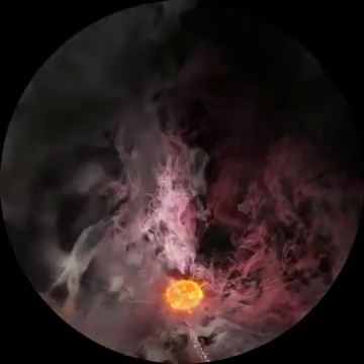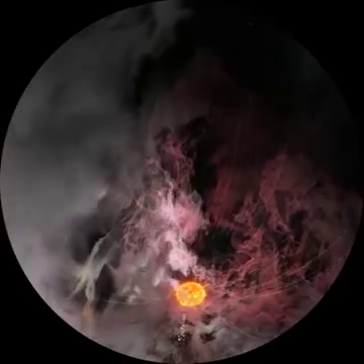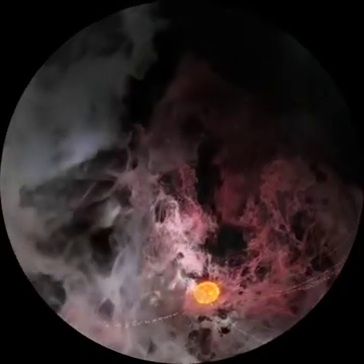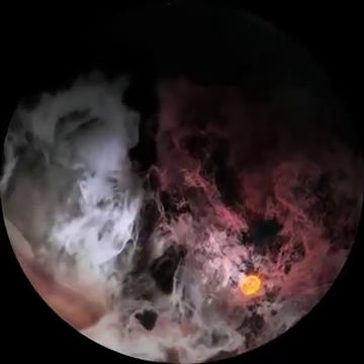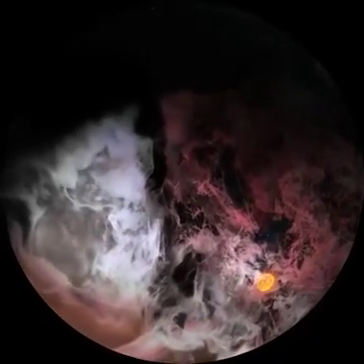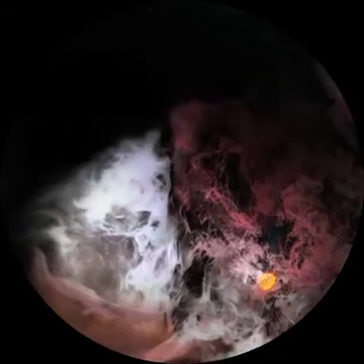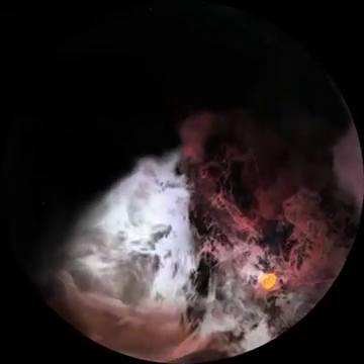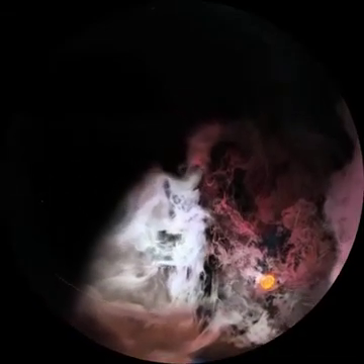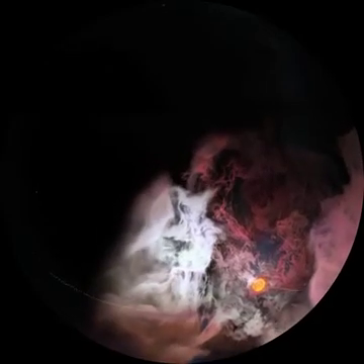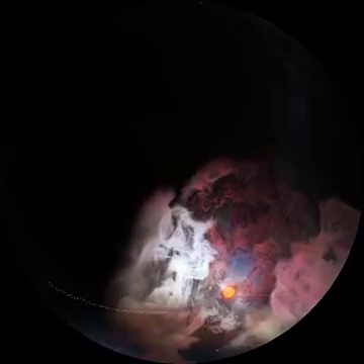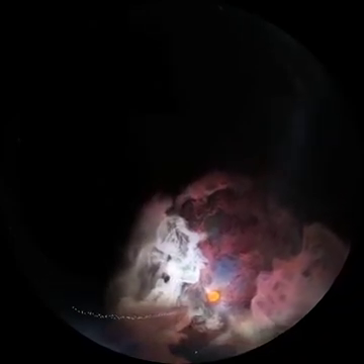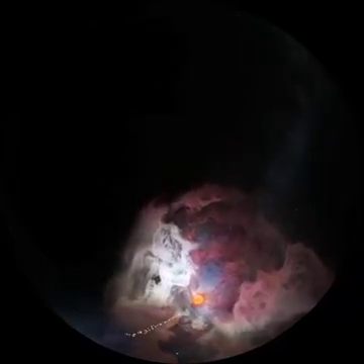Let's follow a photon on its journey across the galaxy. Moving away from this star, our photon starts a journey that will take more than 1,300 years to reach Earth and its final destination. The star that generated the photon we are following belongs to a star cluster called the Trapezium, located in the front of the Great Nebula in Orion.